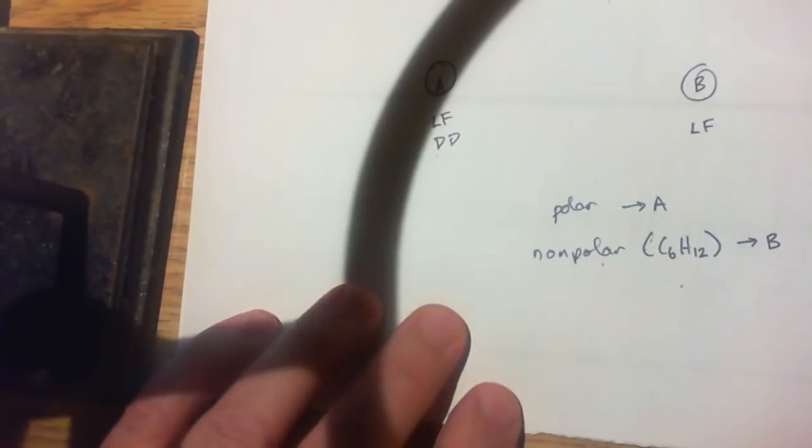So I'm not going to ask you to tell me the difference between moderate or high. It's more of these things: which ones would we expect to dissolve more? Or which ones were noticed to be more soluble?